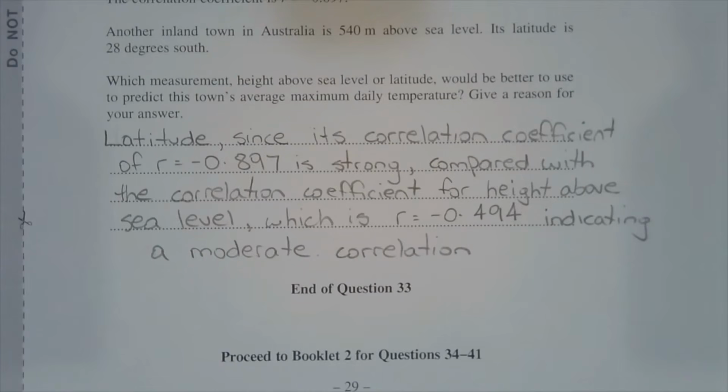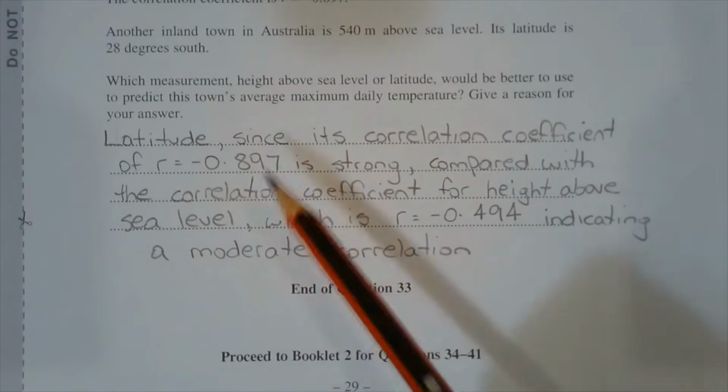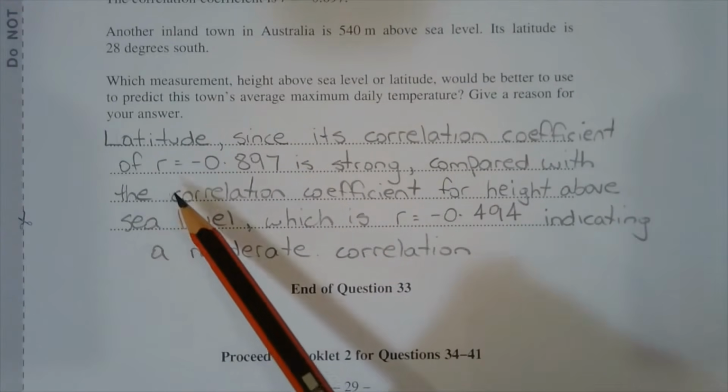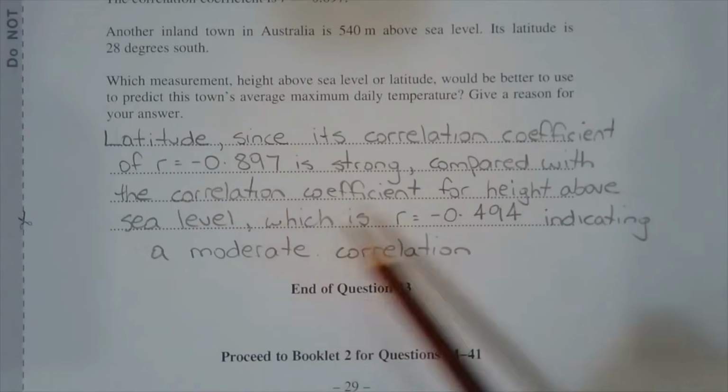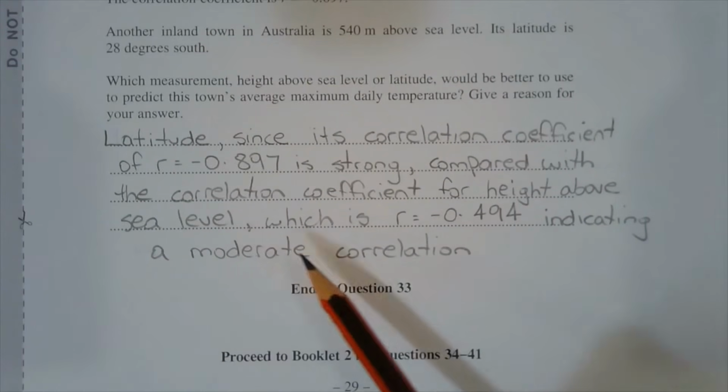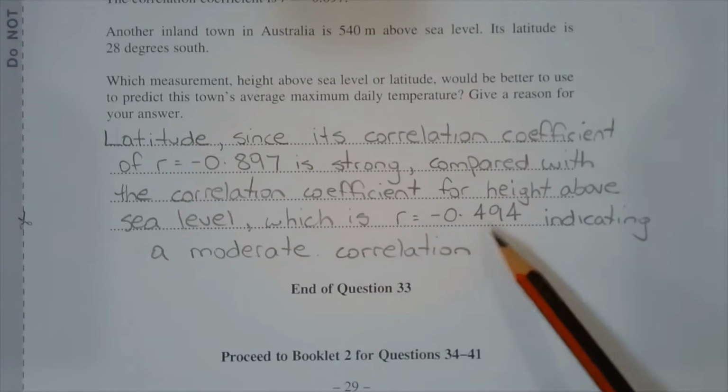Comparing the correlation coefficients for latitude and height above sea level, it would be better to use latitude since its correlation coefficient of r equals negative 0.897 is strong, compared with the correlation coefficient for height above sea level, which is r equals negative 0.494, indicating a moderate correlation.